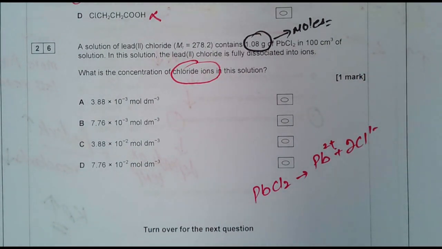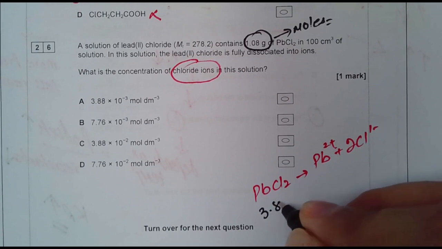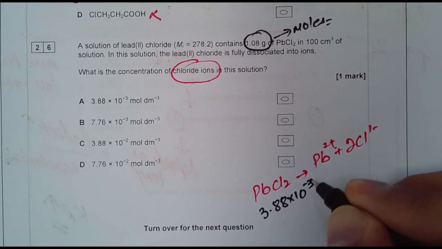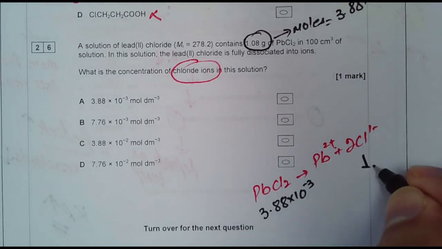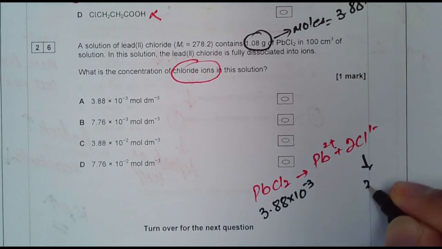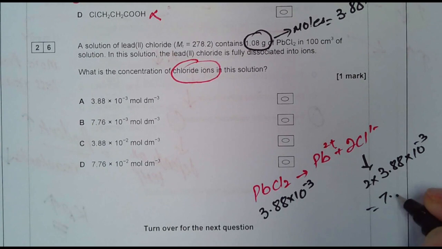If I do 1.08 divided by 278.2, I get 3.88 times 10 to the power of minus 3 moles. Now the chloride moles will be twice, so 2 times 3.88 times 10 to the power of minus 3 gives 7.76 times 10 to the power of minus 3 moles.